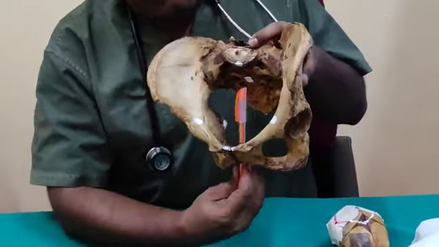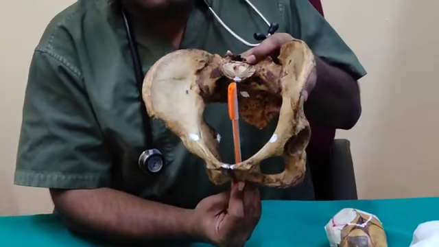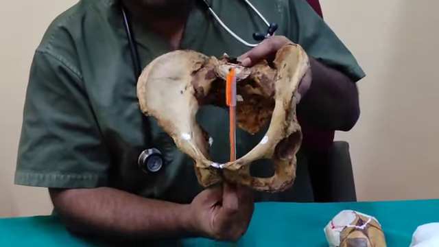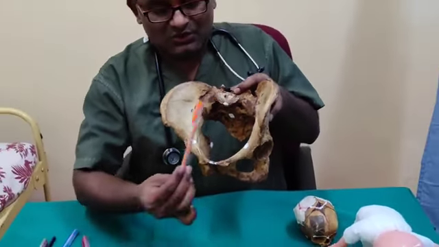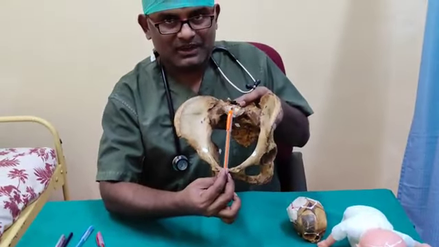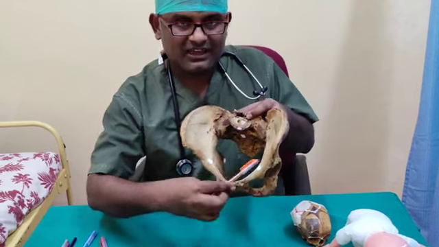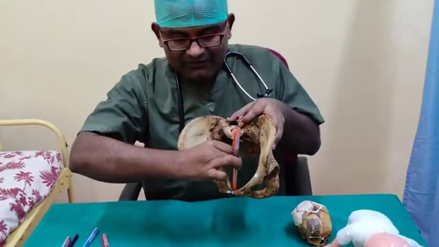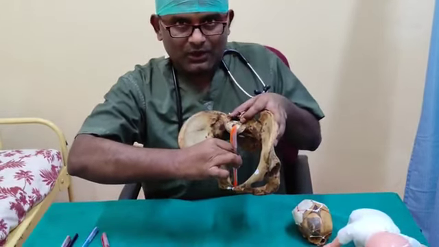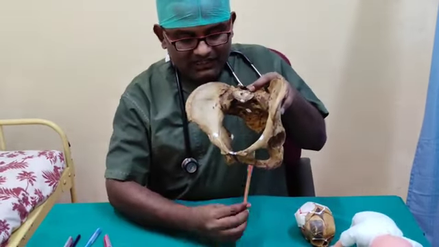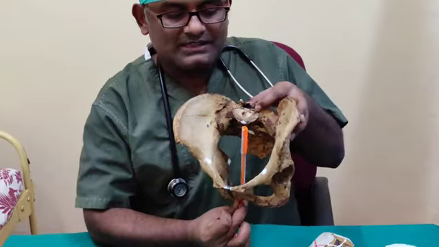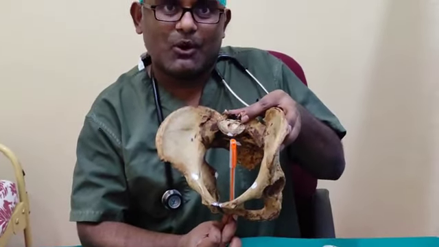And from the lower border of the pubic symphysis to the midpoint of the sacral promontory is the diagonal conjugate. So true conjugate is the upper border of the pubic symphysis to the midpoint of the sacral promontory, obstetric conjugate is from the midpoint of the posterior border to the midpoint of the sacral promontory, and diagonal conjugate is from the lower border of the pubic symphysis to the midpoint of the sacral promontory.